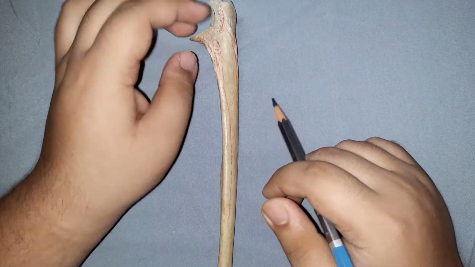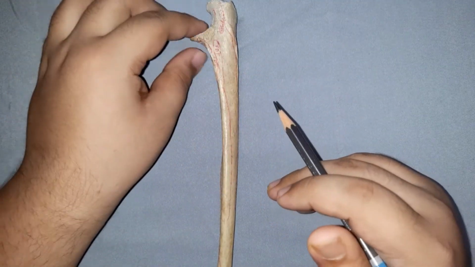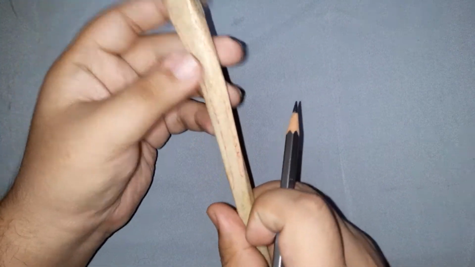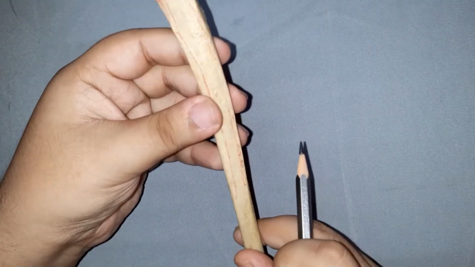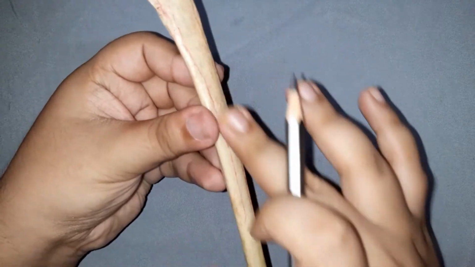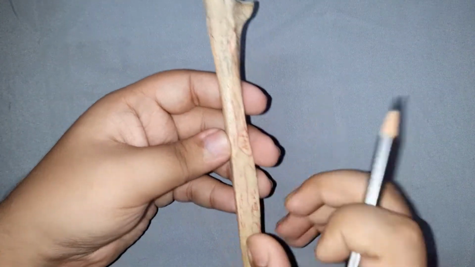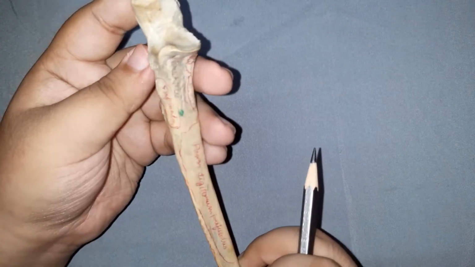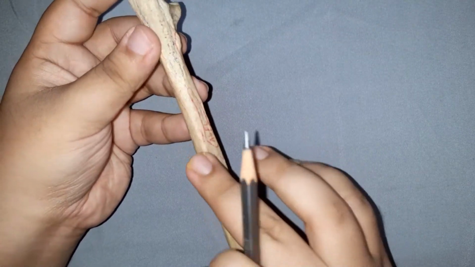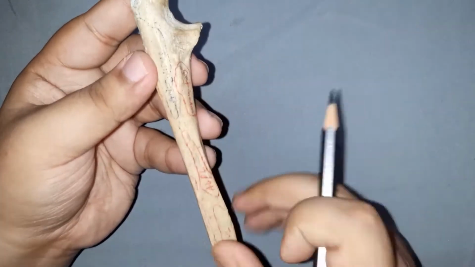Now let's quickly talk about the posterior surface. Which one is the posterior surface? This is the medial surface. This over here is the posterior surface. As you can see, in between the lateral border and the posterior border, this is the posterior surface.